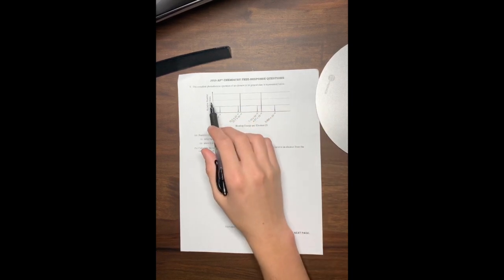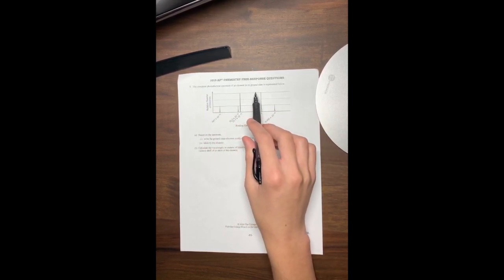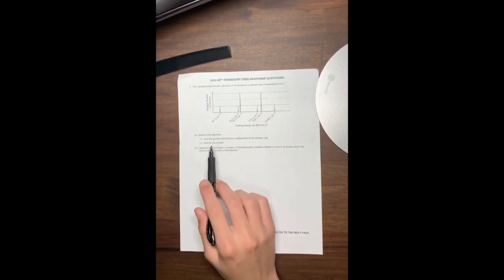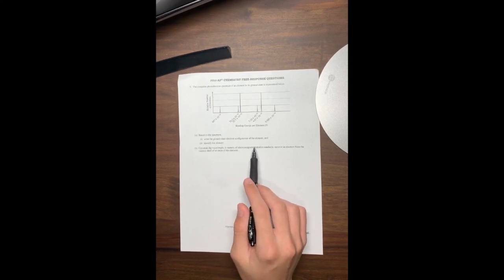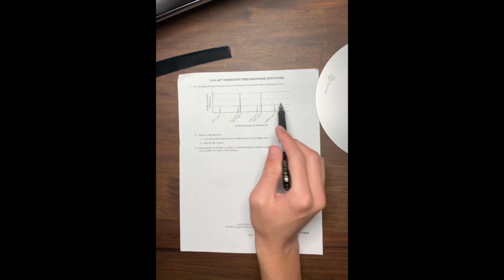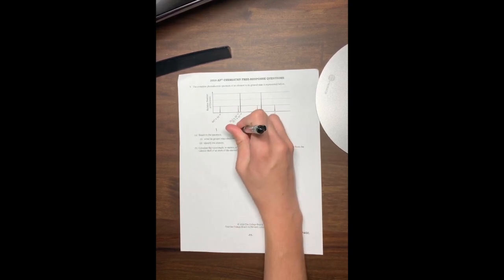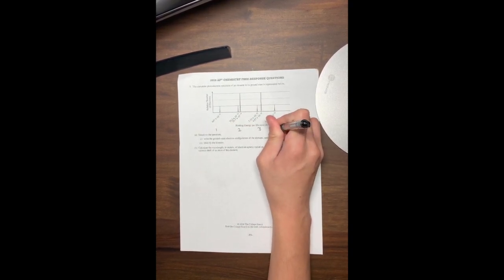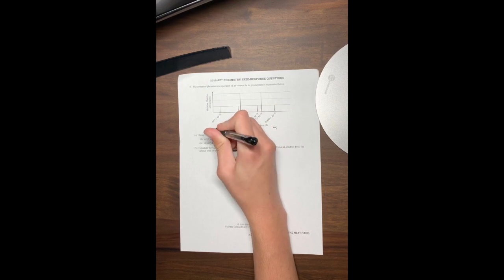Okay, let's begin. The complete photoelectron spectrum of an element in its ground state is represented below. Based on the spectrum, write the ground state electron configuration of the element. So first, we're going to see that these are different energy levels, and these are represented by coefficients, so 1, 2, 3, and 4. When a peak is by itself, it's just going to be the S block.